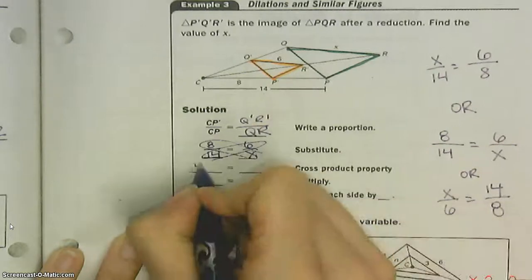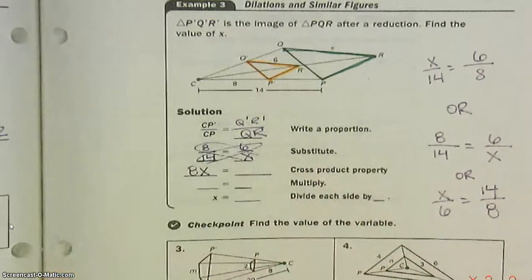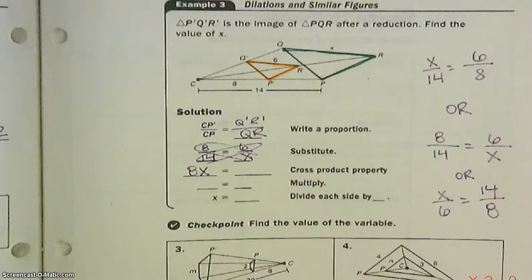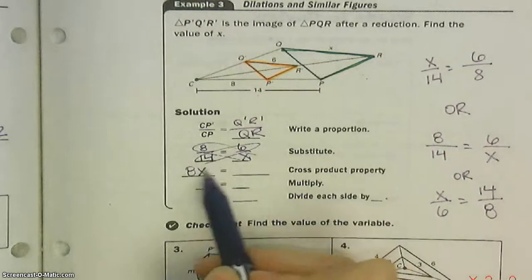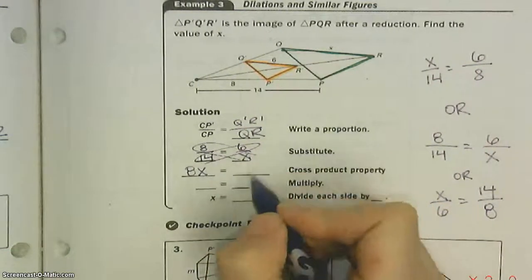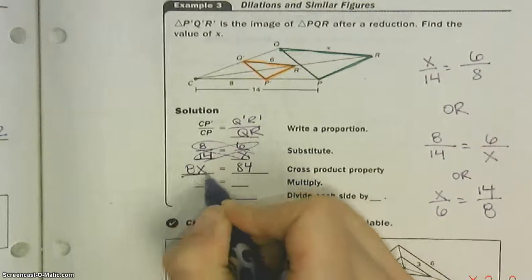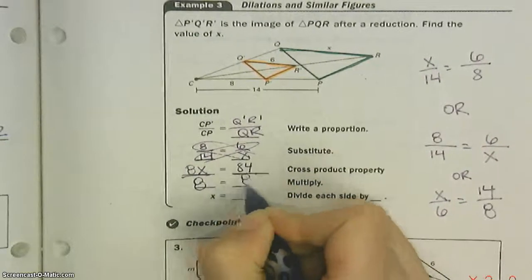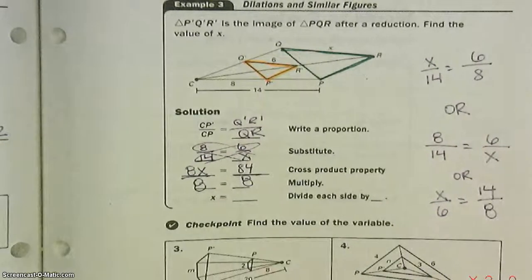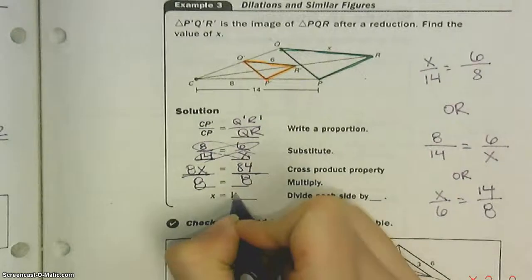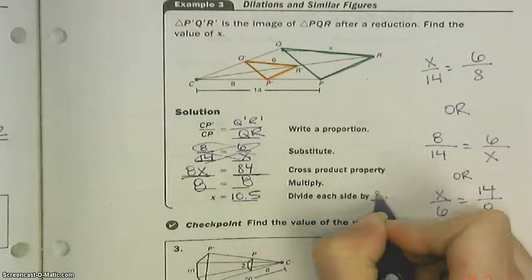We end up with 8x equals 6 times 14. 8 times x is 8x, 6 times 14 is 84. You have to divide both sides by 8, and we end up with x equals 10.5.